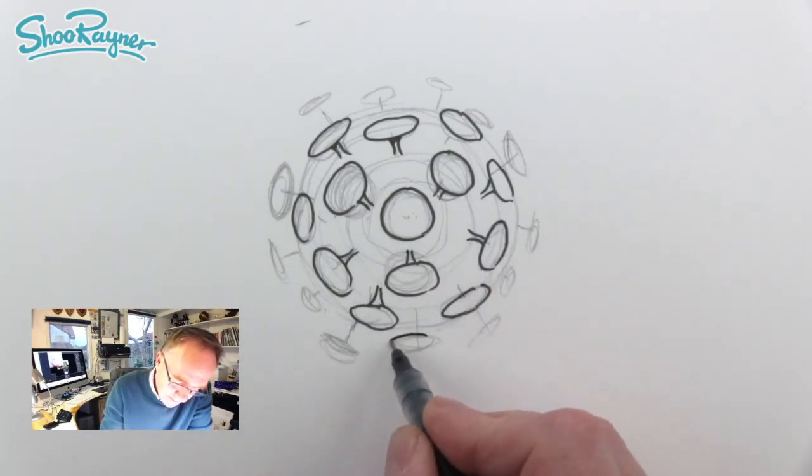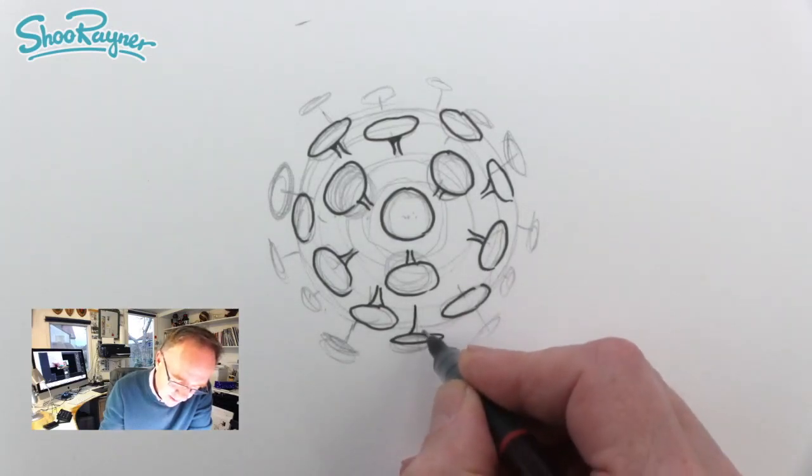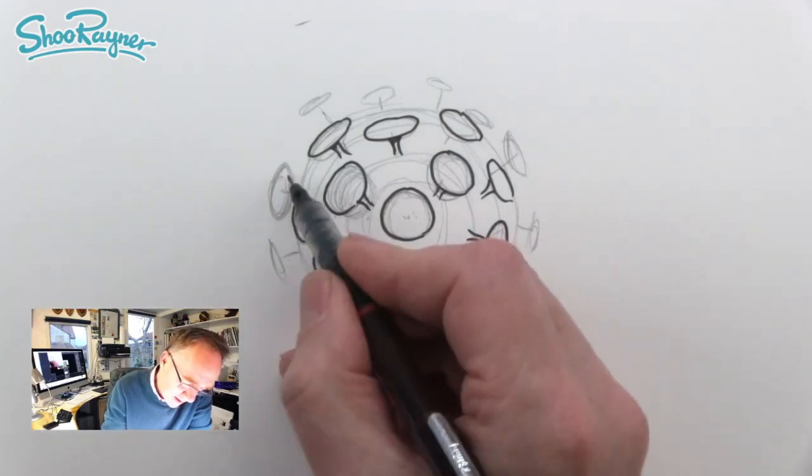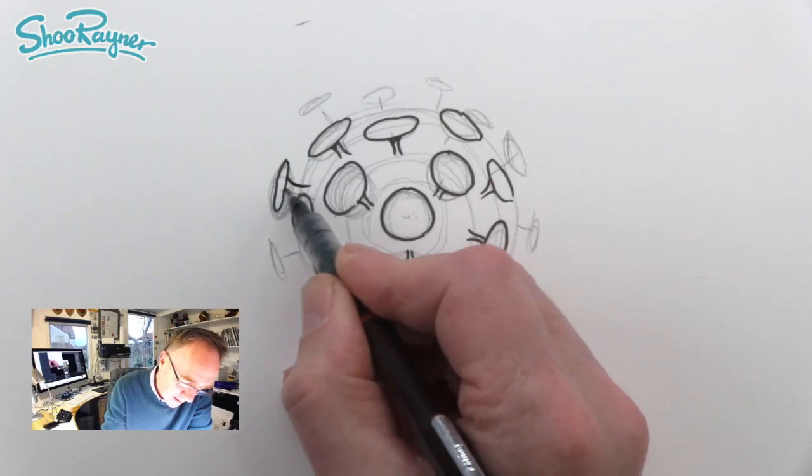Now these ones are going to be very squashed, and that's going to be on these little mushroom stalks, and that one again is going to be quite like that.